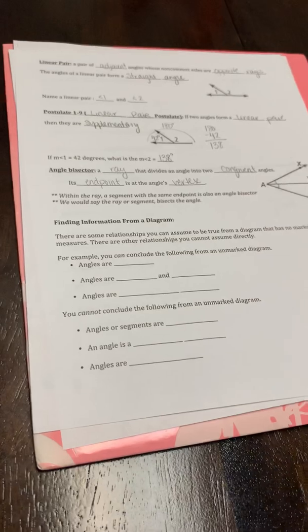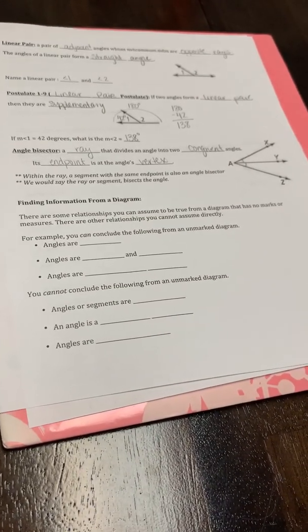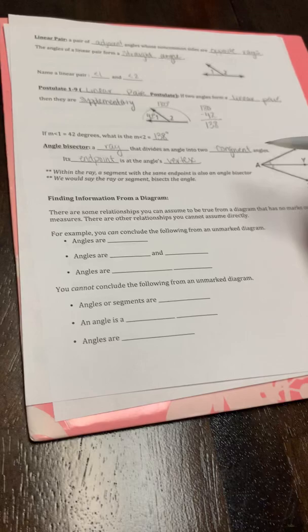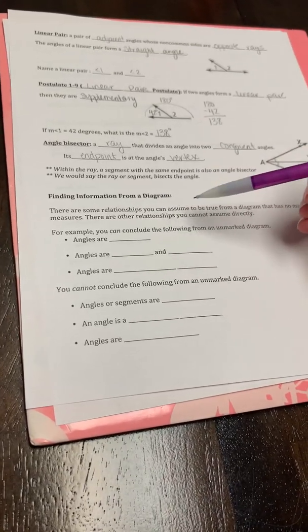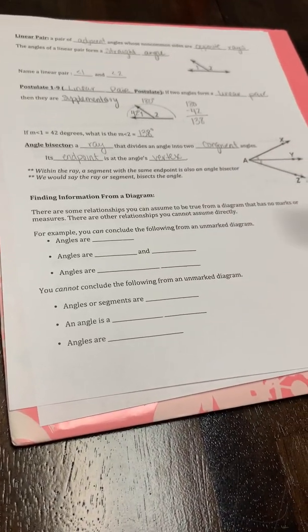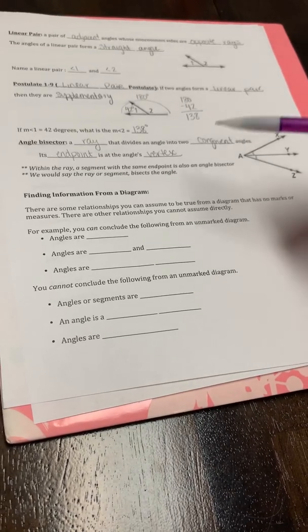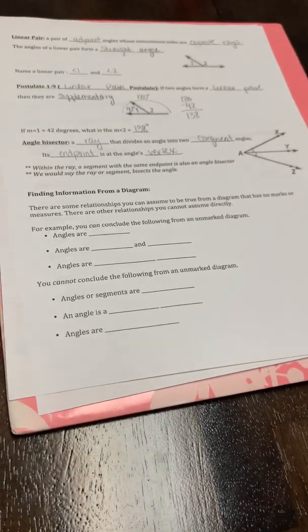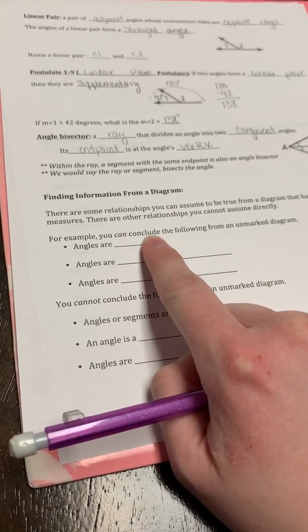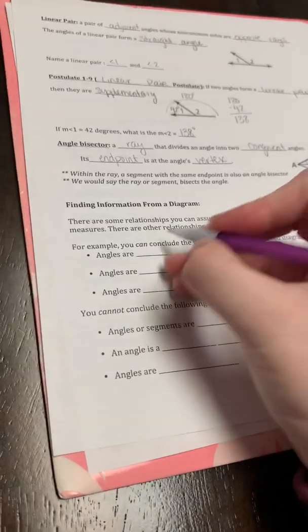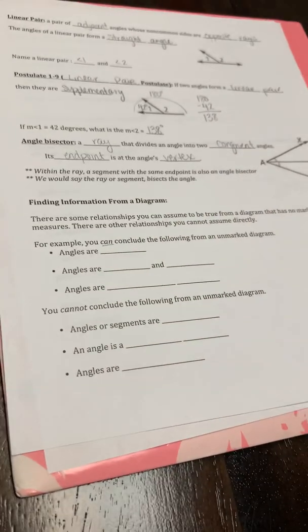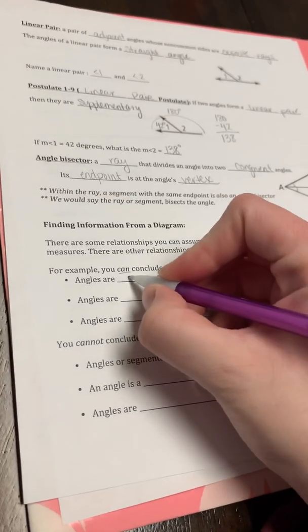The last thing before we do some examples are some things that you need to be able to find from a diagram. So there are some relationships that you can assume to be true from a diagram that has no marks or measures. And there's other relationships that you cannot assume directly. So basically, when you have an image, there's certain things that you can assume right away, and there's things that you can't assume. So the things you can conclude from the following, even though they are unmarked, you can assume or conclude that angles are adjacent.